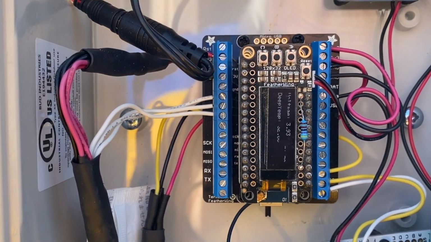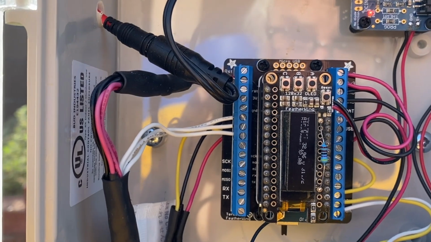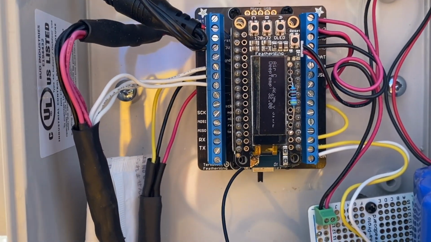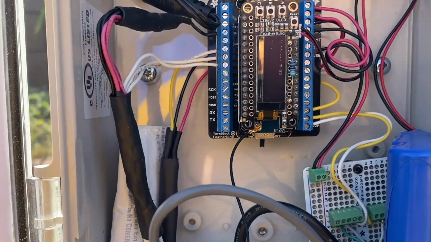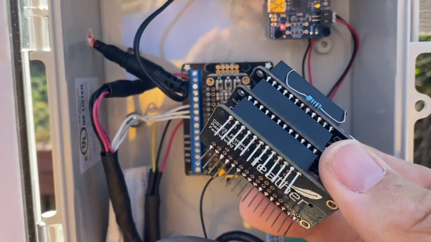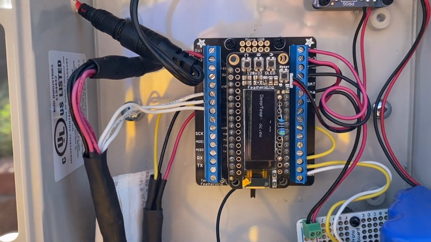I did see a post last night on the forum that suggested I should update the SSL certificate. So I'm going to give that a shot, but for now, I think I'm just going to replace it with this. And this is the really nice thing about the Feather format: I can just program some other hardware, remove it, and pop it in, and it's really quick and easy.